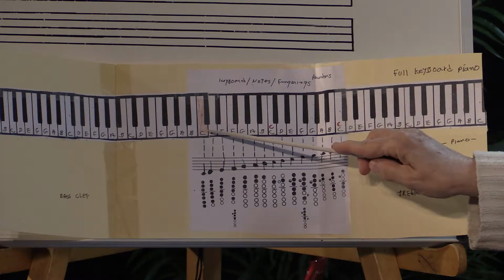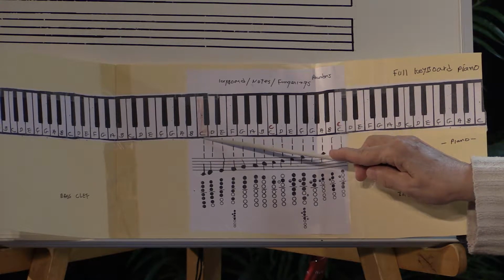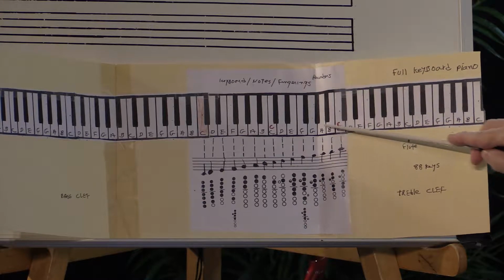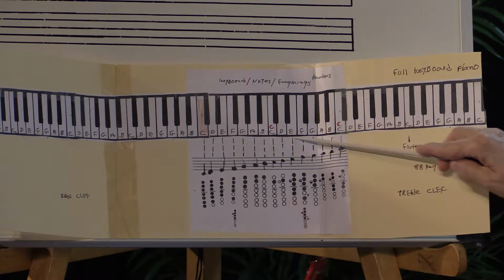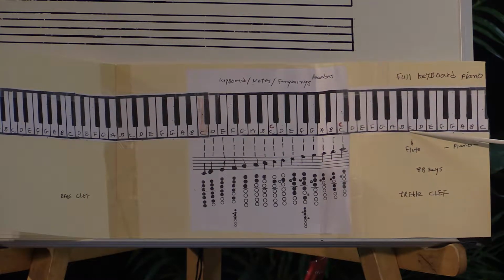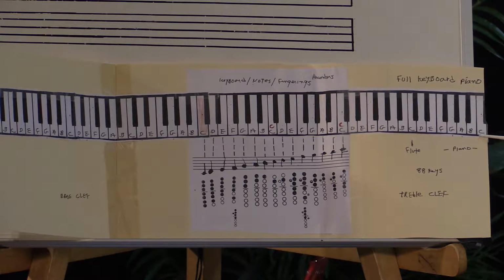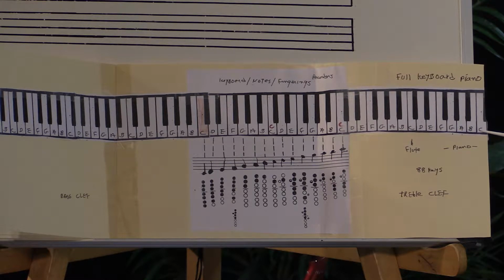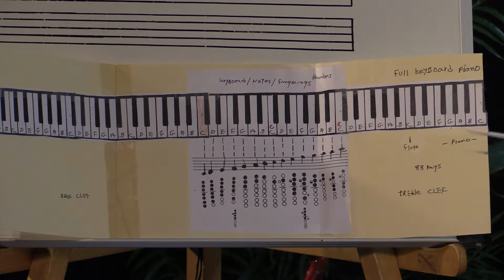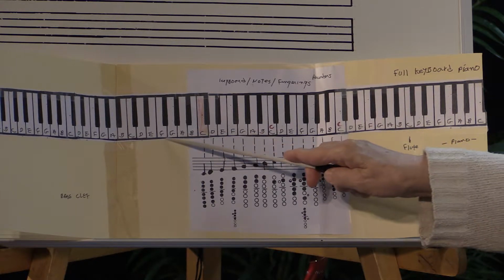So low C is middle C. And this is a 2-octave range that most of the woodwinds can play. Flutes go an octave higher, and then the piano goes an octave higher still. This is the top note of the piano. There are no notes any higher than that, right here. And for the lower notes, you get into the bass notes.